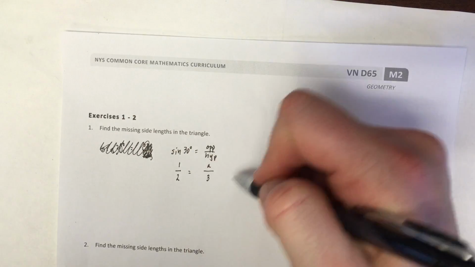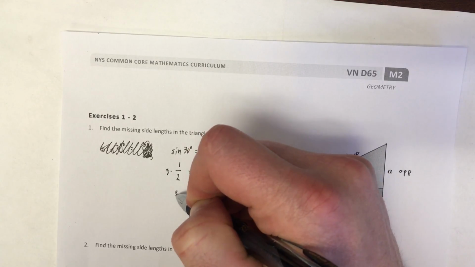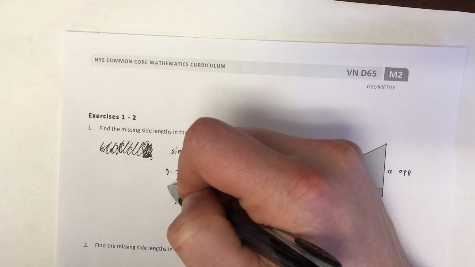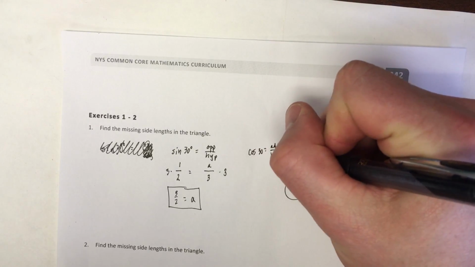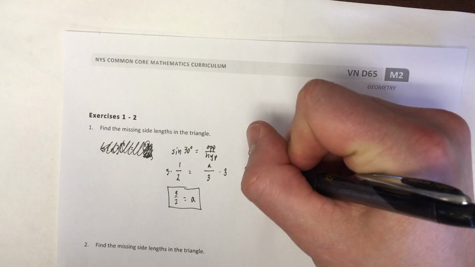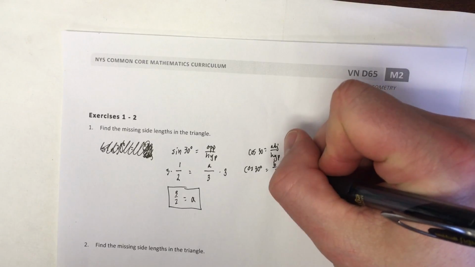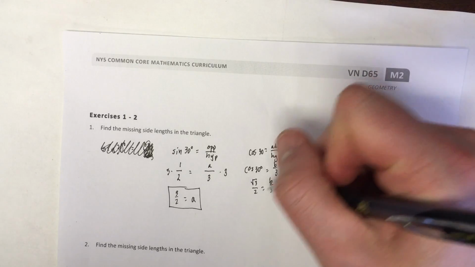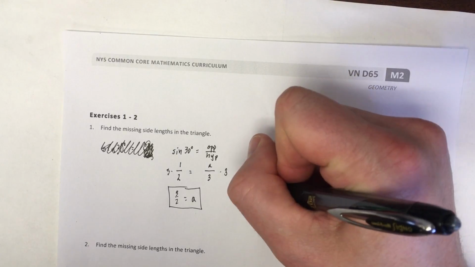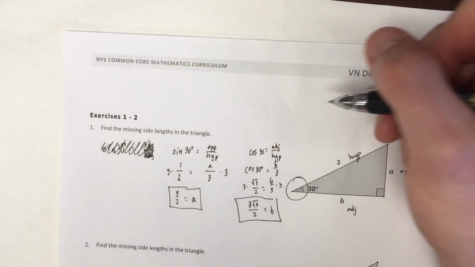So now I can use cross multiplication. I don't like that term. I can multiply both sides by 3 though, and I do get 3/2 equals a. And that's one value. And then we look at the cosine of 30 degrees. We know that that is the adjacent over the hypotenuse, and that means b over 3. Cosine is the square root of 3 over 2, equal to b over 3. Multiply both sides by 3. You get 3 square root 3 over 2 equals b. Check.